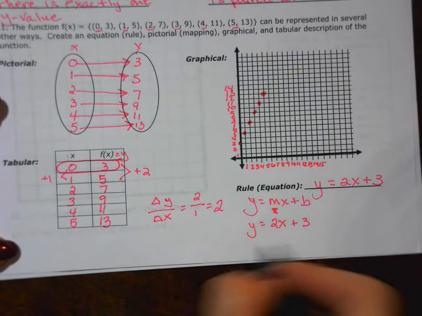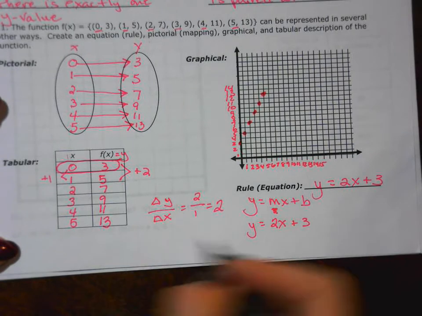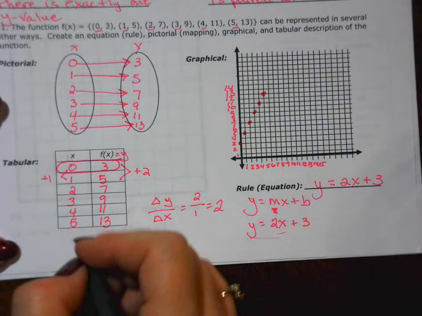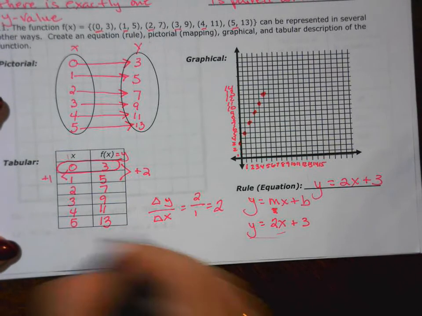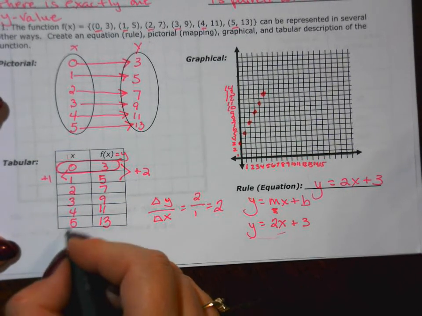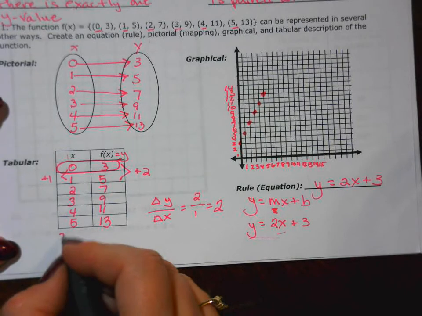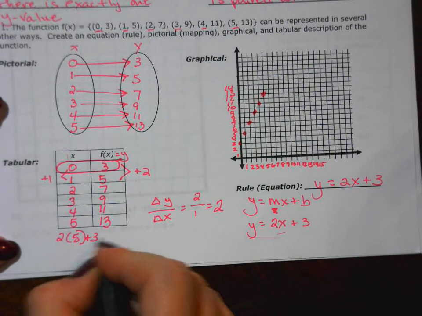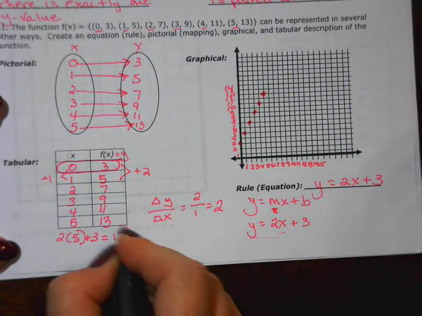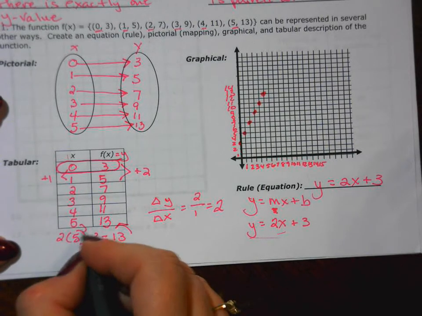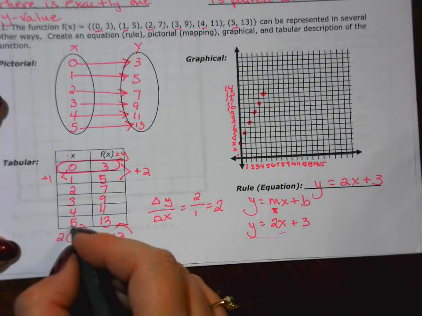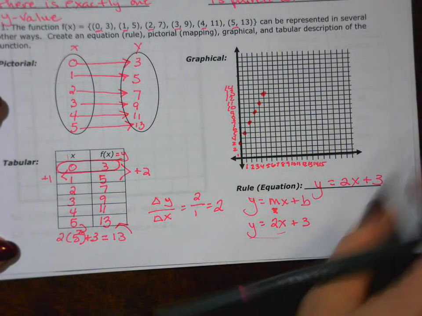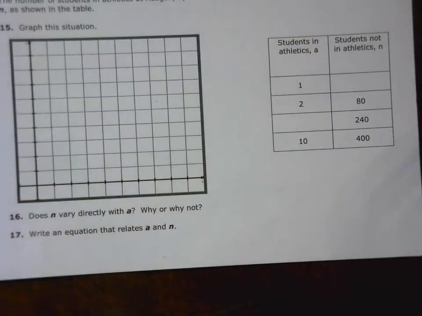Now remember, if you're writing an equation for your function, and if you have an equation, it's always a function, unless it's x equals. But y equals is always a function. And so I would just double check to make sure that it works. So for example, this one was 5, I would just plug it in. 2 times 5 plus 3. Does it give me my 13, which is what it's supposed to be when I replace the x with 5? And then I would get 13 for y.